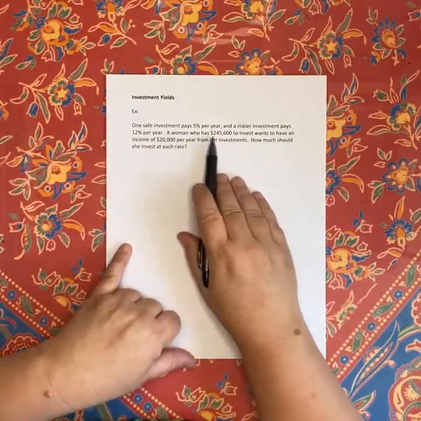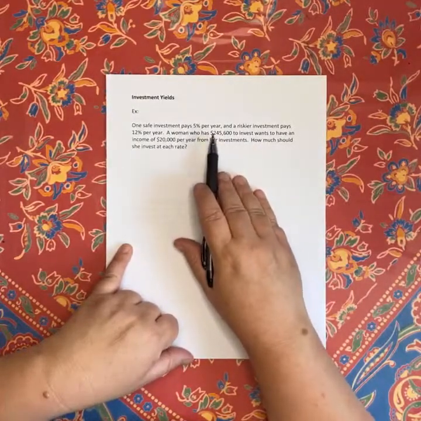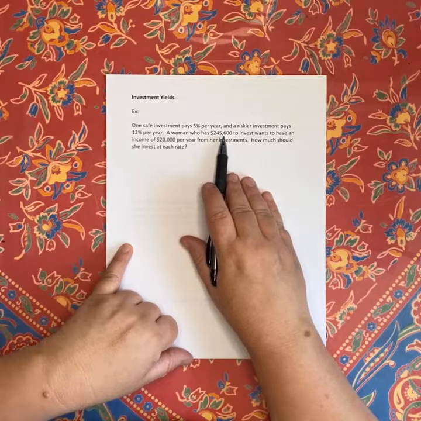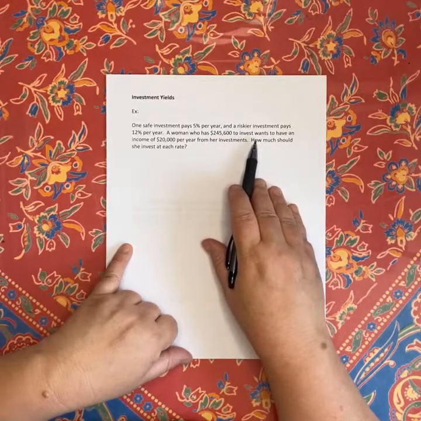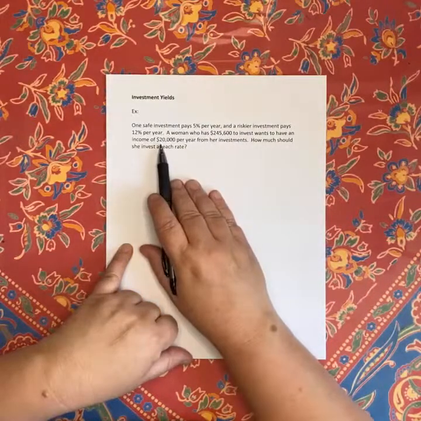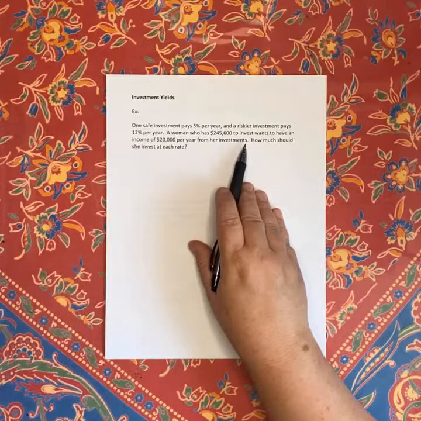And so a woman comes to you, you're a financial planner, and says, I have almost 250,000. I have $245,600 and she'd like to invest it. She wants to have an income of $20,000 per year from her investments. So now what the heck does that mean?